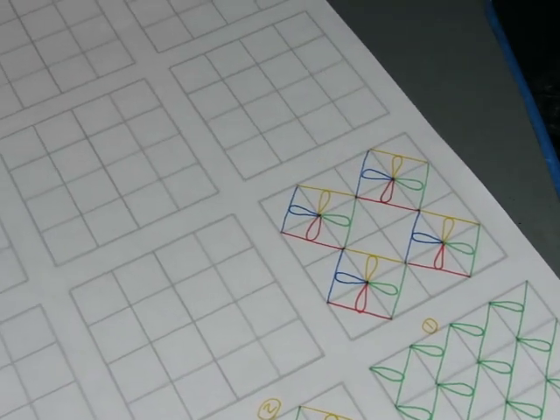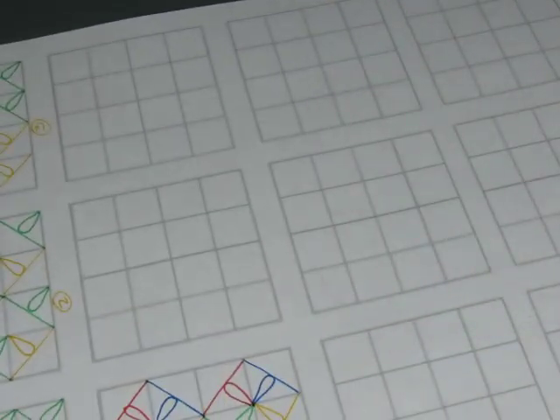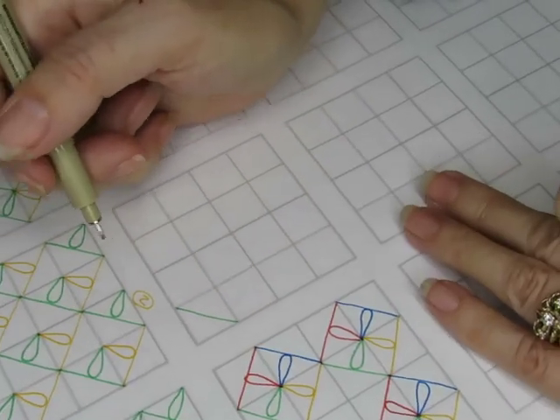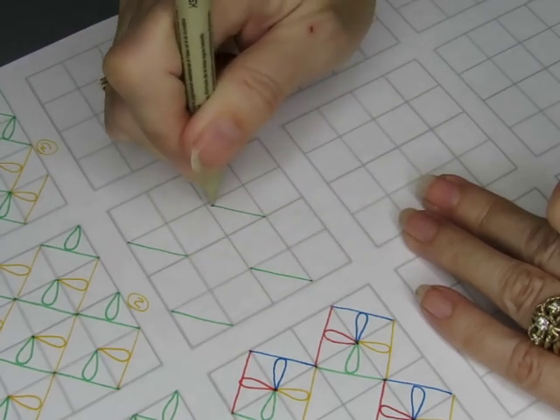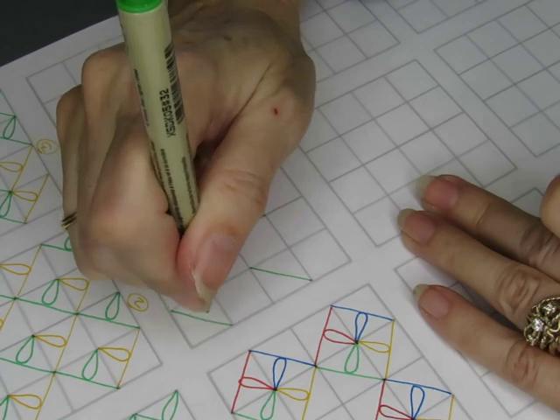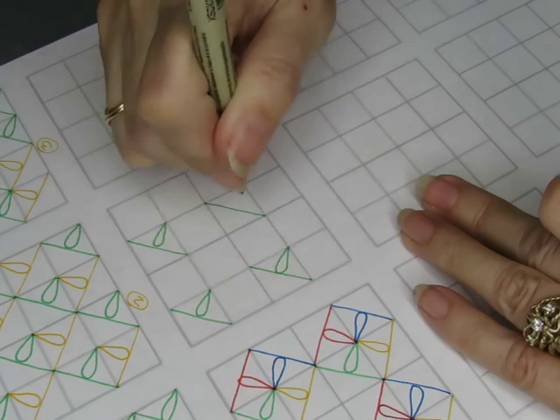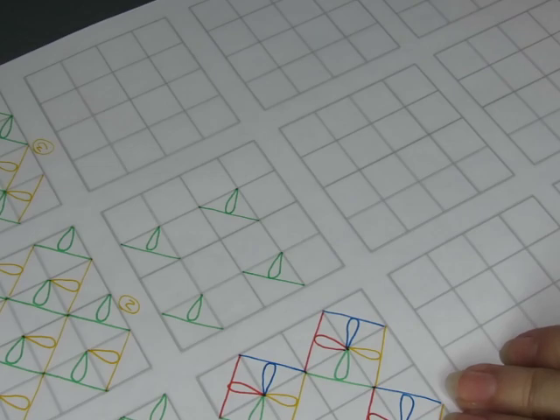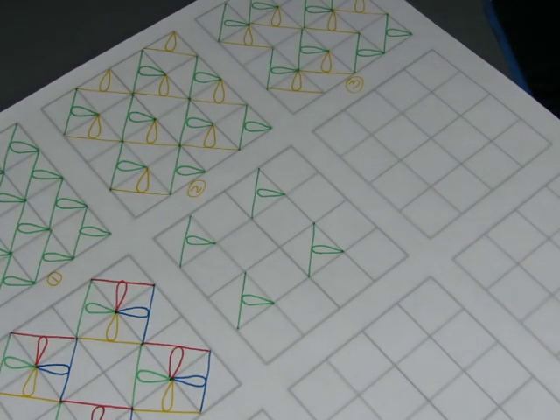Let's do that again with my green in the right squares. Let's do that one more time. Green, green, green, green. And then yellow is going here. So it's not exactly the same.